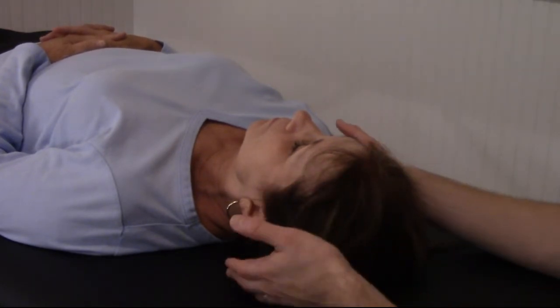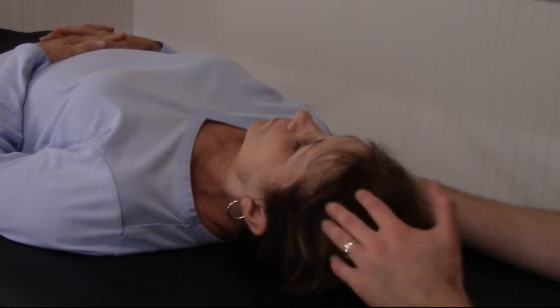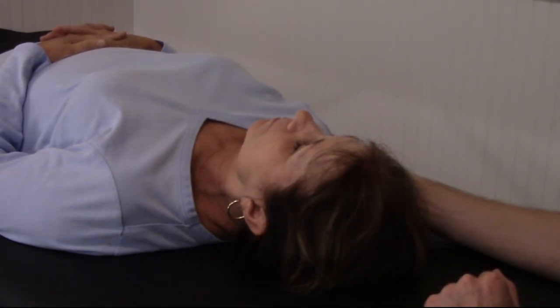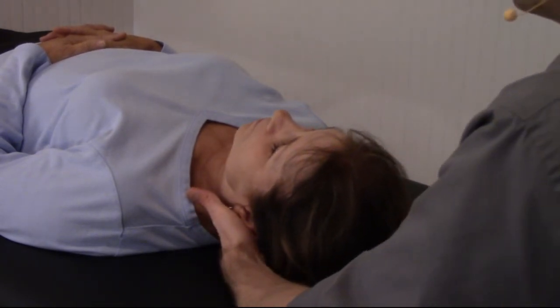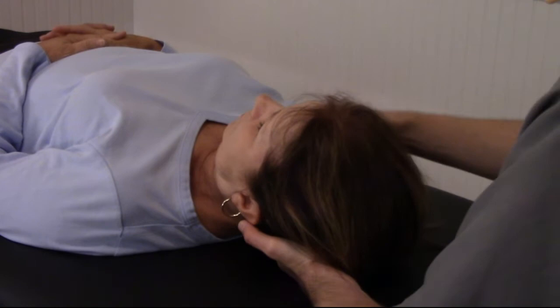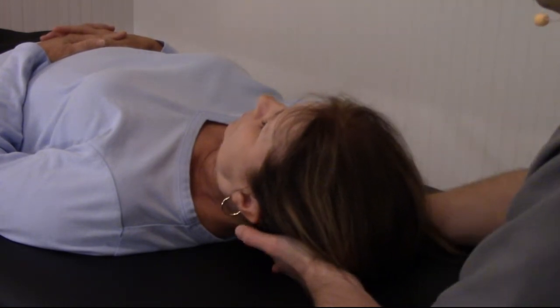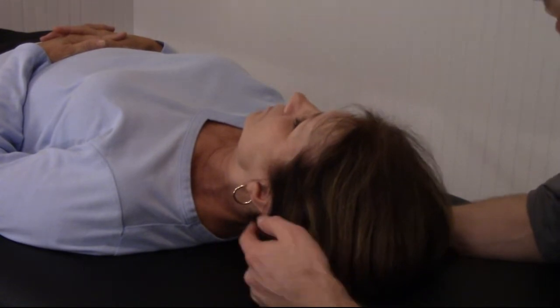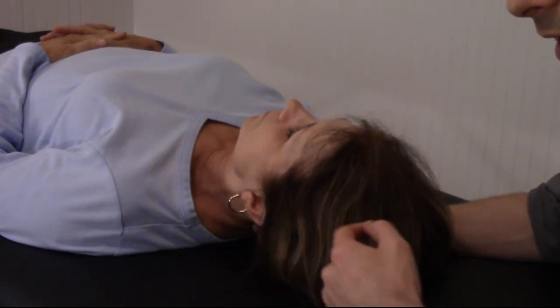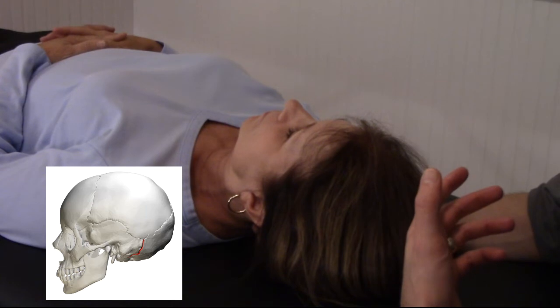Okay, so I've detected a restriction on the left side. There are other little tests that I could do to confirm and hone in, but I'm going to show you a common area that we treat and that is restricted with her. It is where the occipital bone on the back of the skull meets the temporal bone, okay, that has our hearing apparatus.